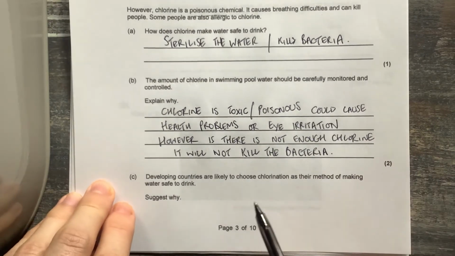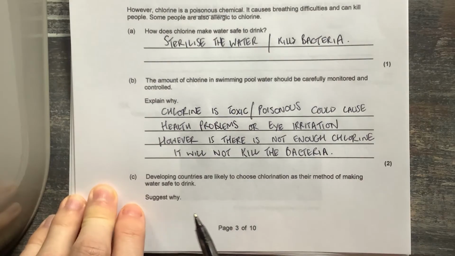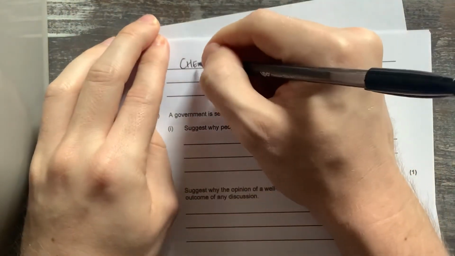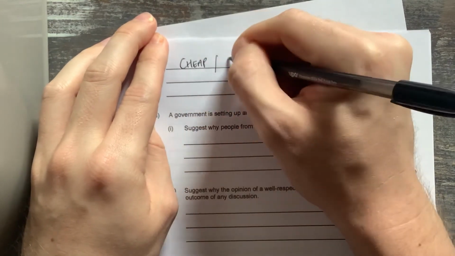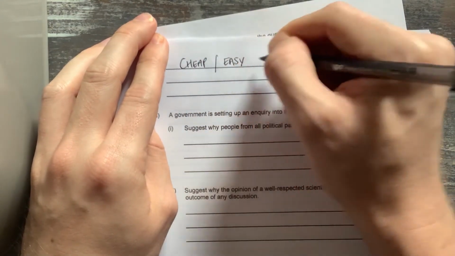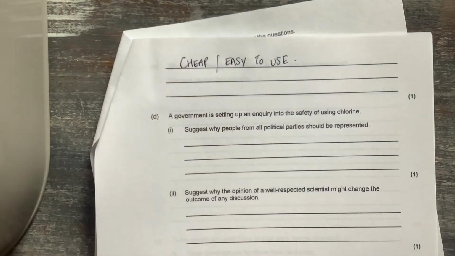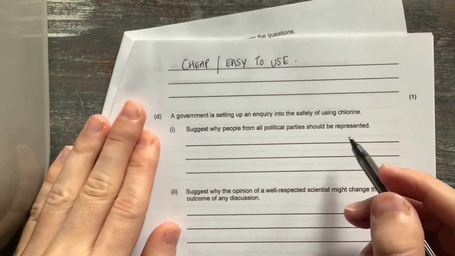Developing countries are likely to choose chlorination as their method of making water safe to drink. Why? It's because it is cheap and easy to use. So they're going to do that. A government is setting up an inquiry into the safety of using chlorine. Suggest why people from all political parties should be represented.